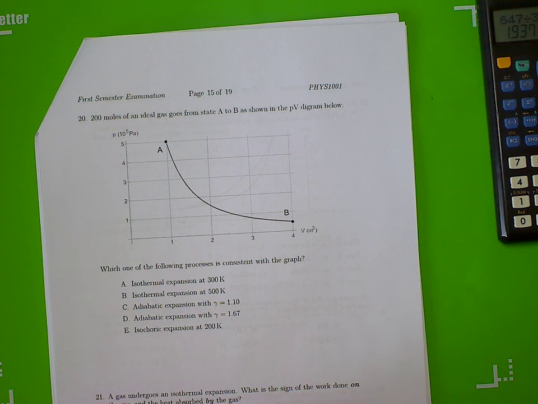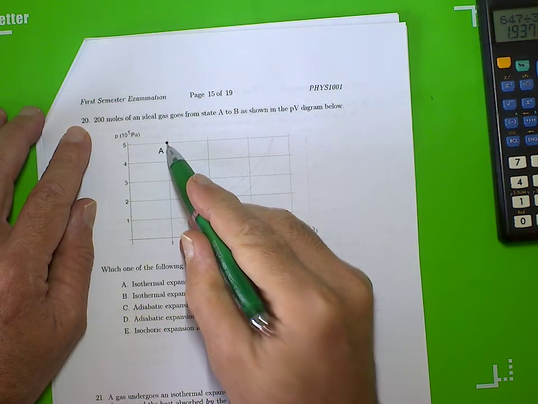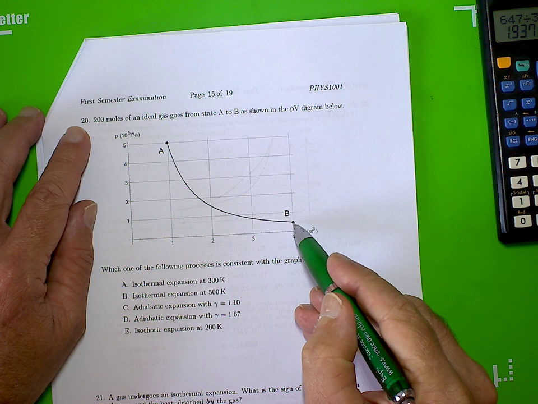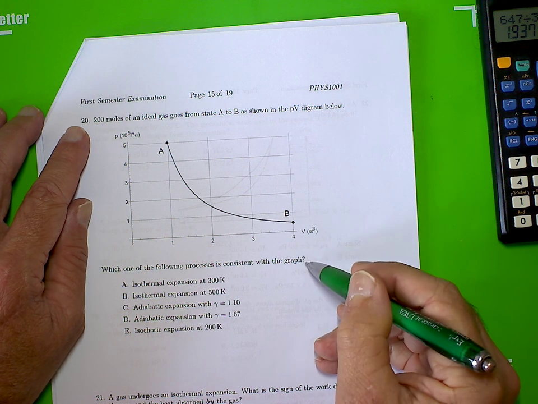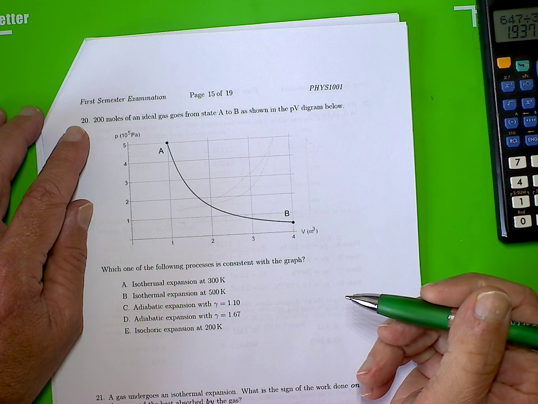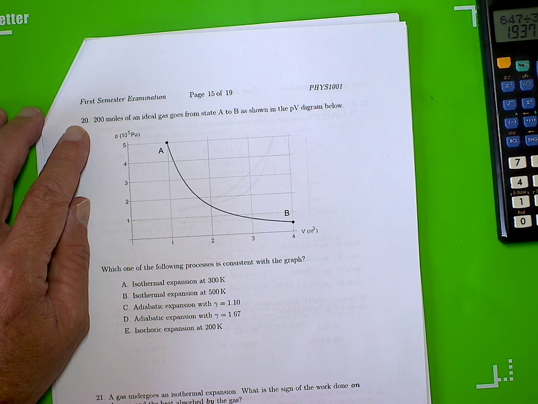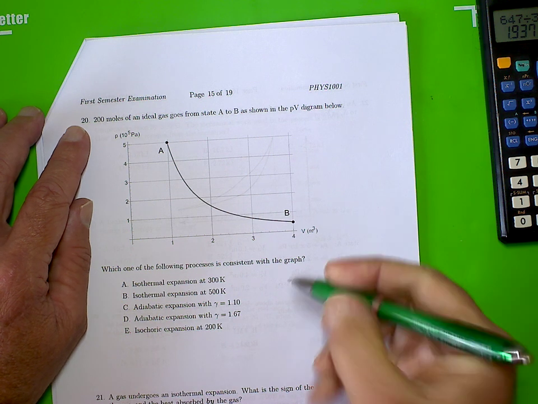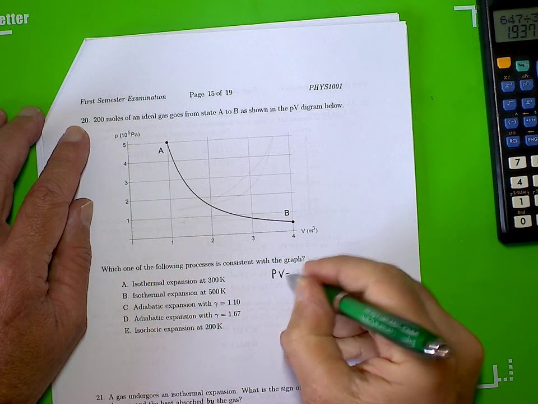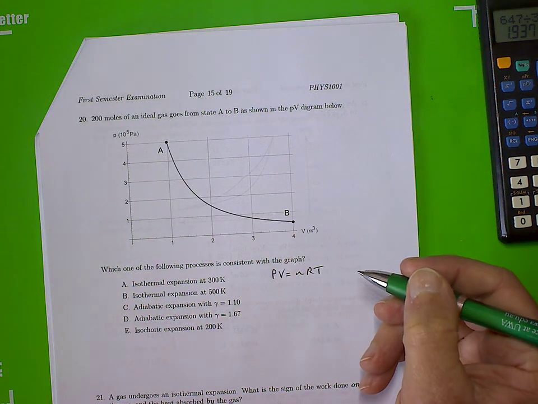Okay, now 200 moles of an ideal gas go from state A to B as shown in the PV diagram below. Which of the following processes is consistent with the graph? Well, we've always got PV equals nRT, okay?